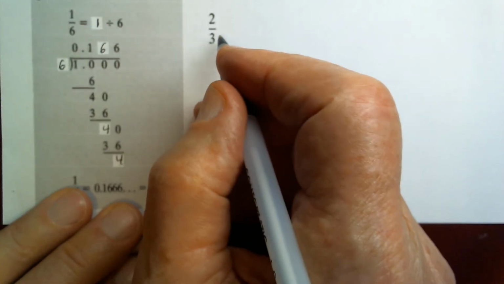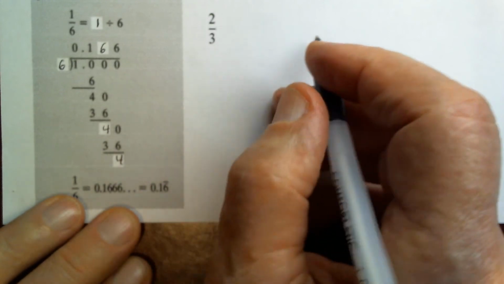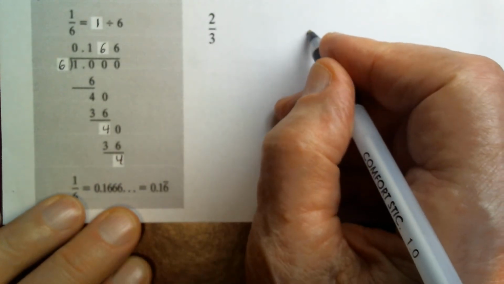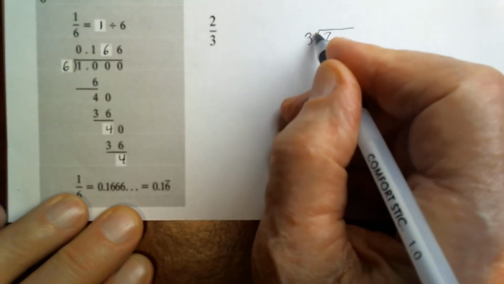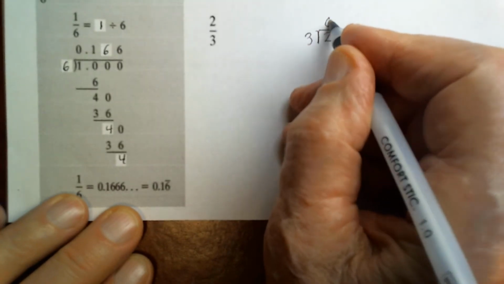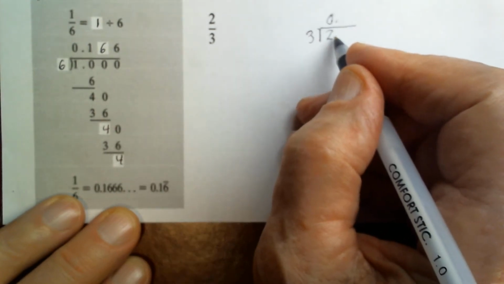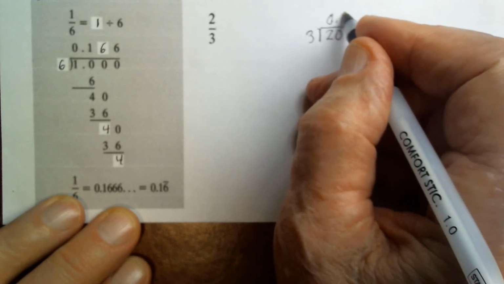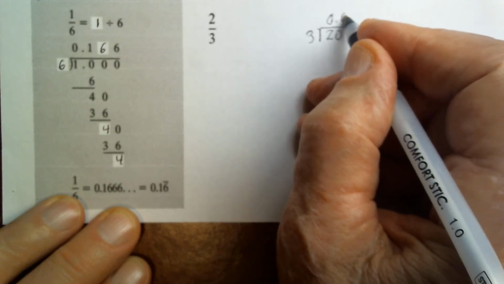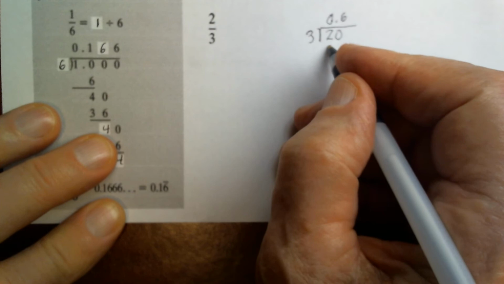In a similar way, we can express the fraction 2/3. So we divide 3 into 2, which is 0 point, and then 20, 3 goes into 20 6 times, and 6 times 3 is 18.